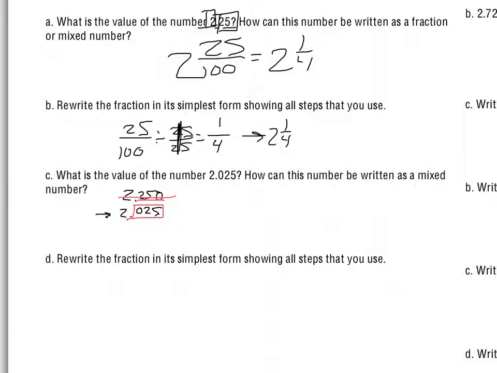So this isn't one that we just know. We can't think, oh, this is quarters, because this is definitely not quarters. So looking at this, we're going to think about the place values. We have tenths, hundredths, and thousandths. We would read this as 2 and 25 thousandths. So our fraction is going to be 2 and 25 thousandths.